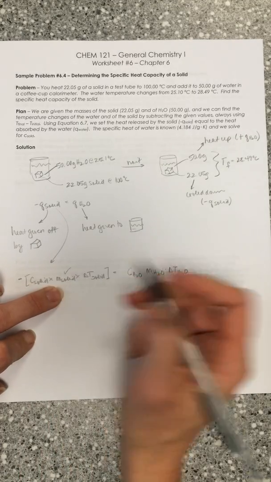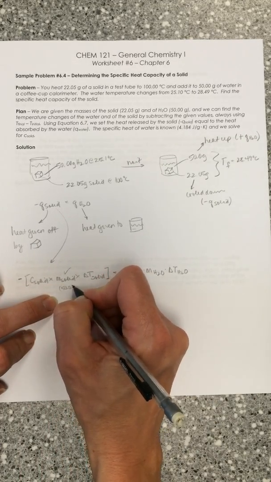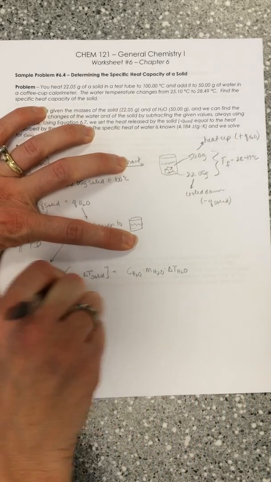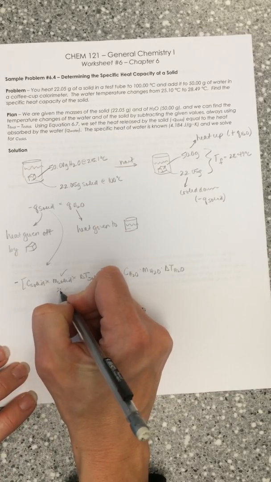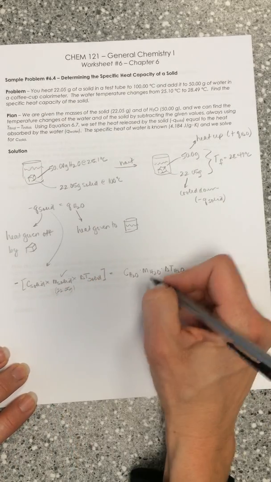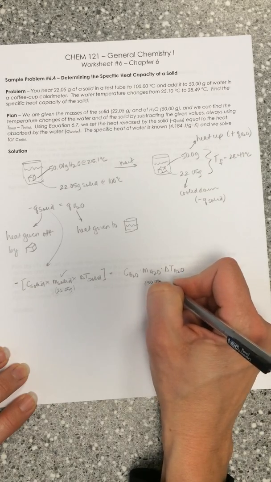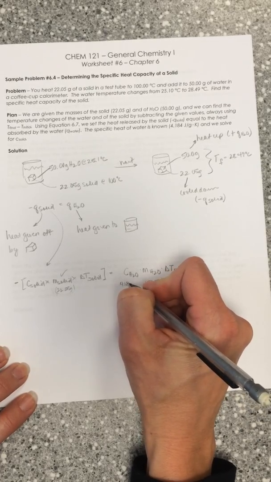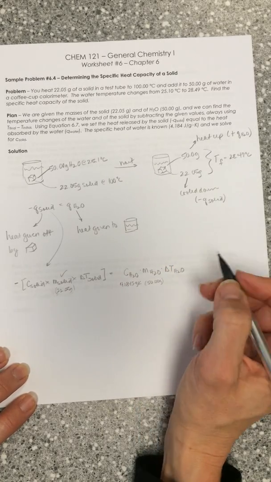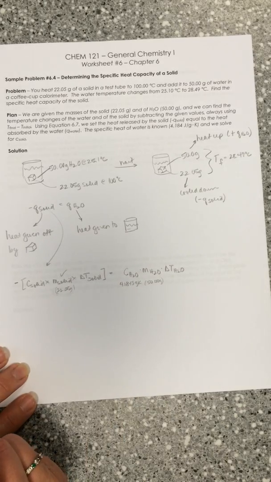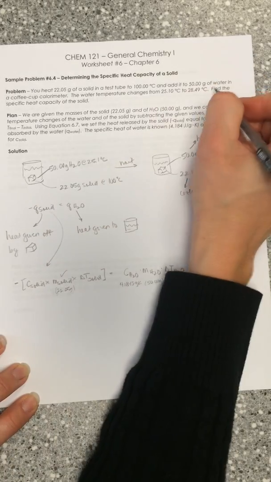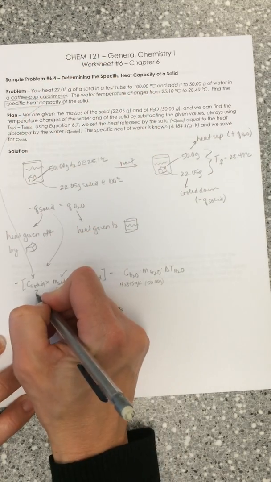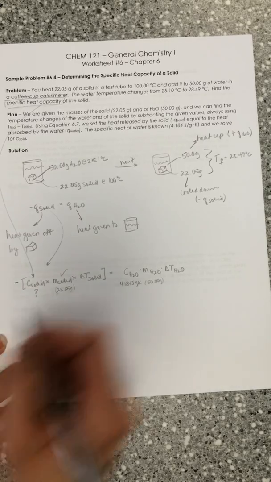Mass of the solid, check, we know that. That's 50 grams. Oops, I'm sorry, that's the 22.05 grams. Mass of solid, 22.05 grams. Mass of water, 50 grams. Okay, specific heat capacity of water, we know that as 4.184 joules per gram Kelvin. Heat capacity of the solid, oh, you know what? They tell us to find the specific heat capacity, right? So that's okay that we don't know that. That's our one variable. That's our unknown.